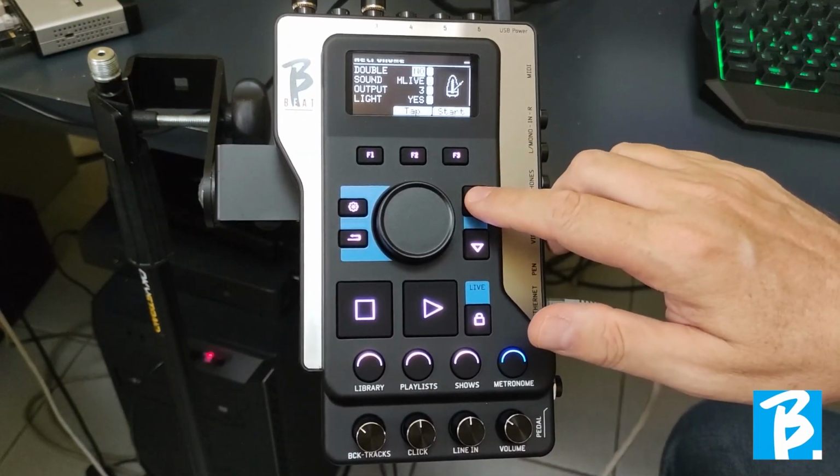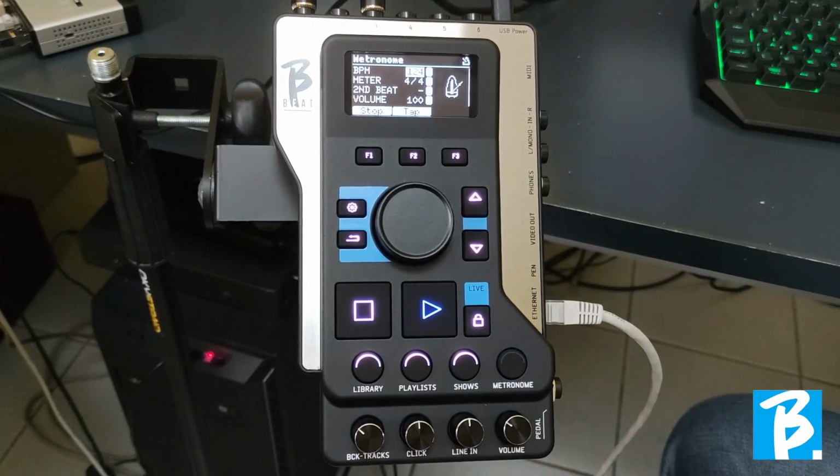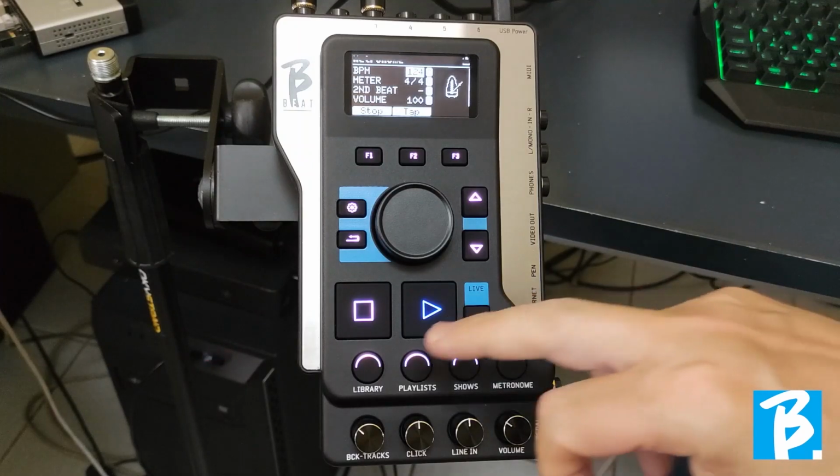Okay, these are the various functions of the metronome. Once I have chosen the tempo, I can start the metronome. How do you hear a 124 BPM 4/4 without the double time? So it's very simple. In this case, it goes on and plays until I press stop.